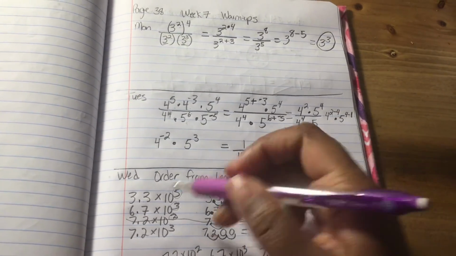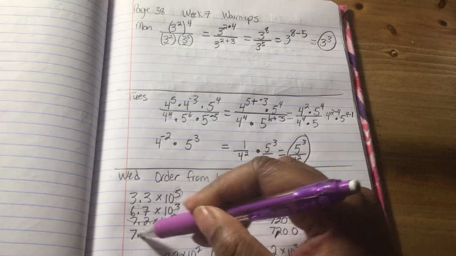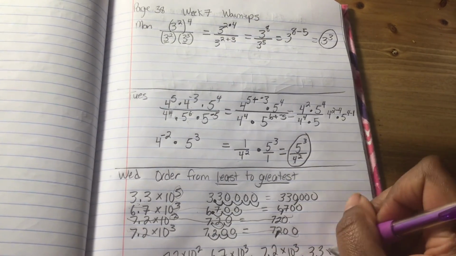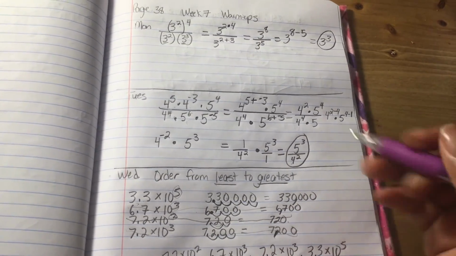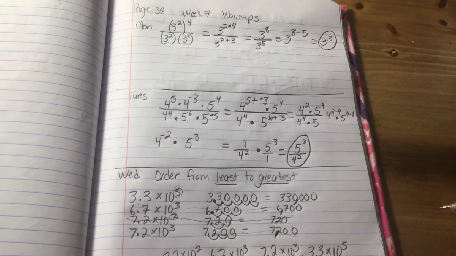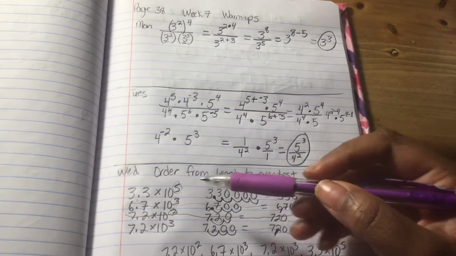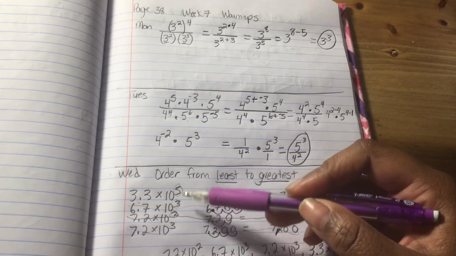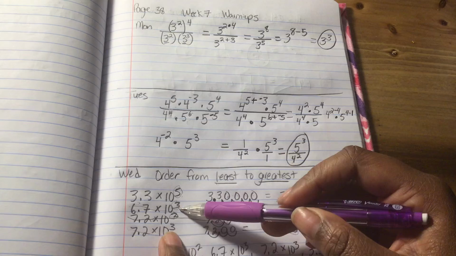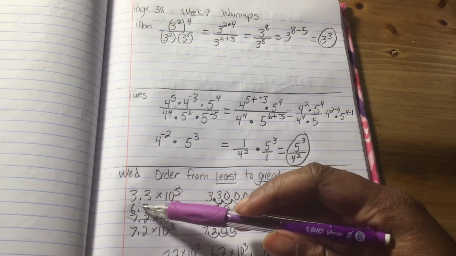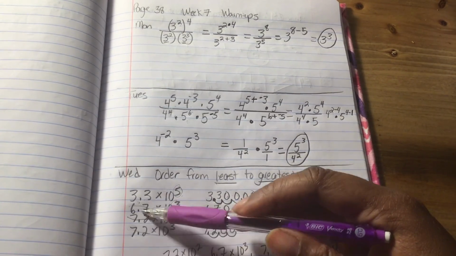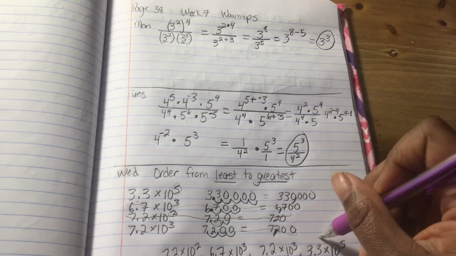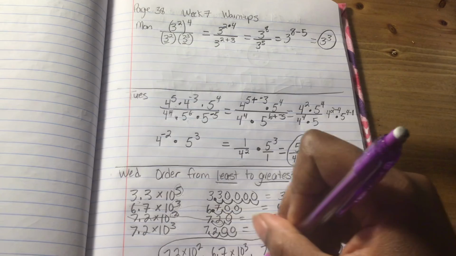Okay, so then the last one, of course, is going to be 3.3 times 10 to the 5th power, and it has the highest exponent. Okay, so it's not good enough to just look at the exponents to see which is the smaller or larger exponent, because what if they are the same? If they are the same, then you have to go to the numbers and see which number is going to be the smallest if we're looking from least to greatest. So this is going to be your answer.